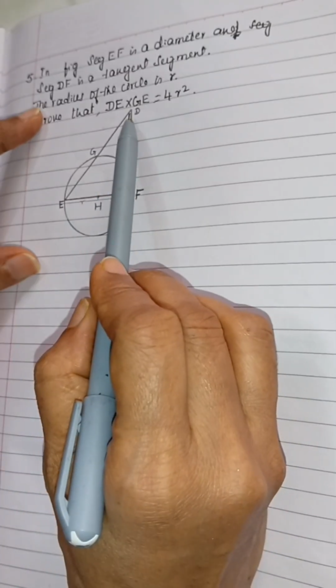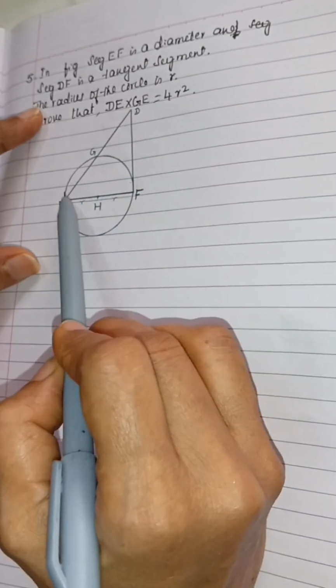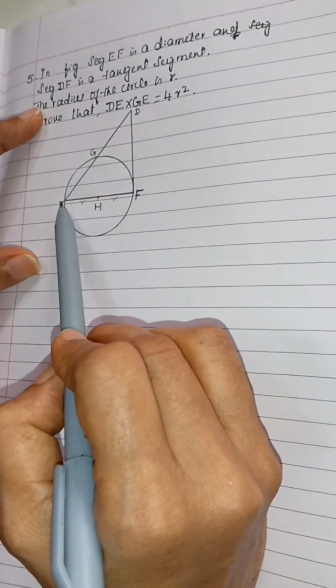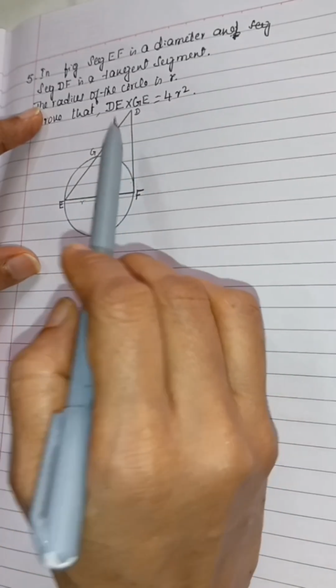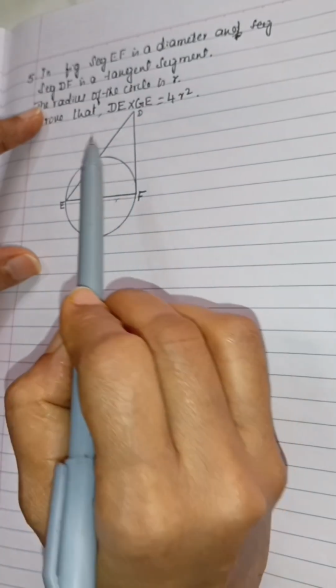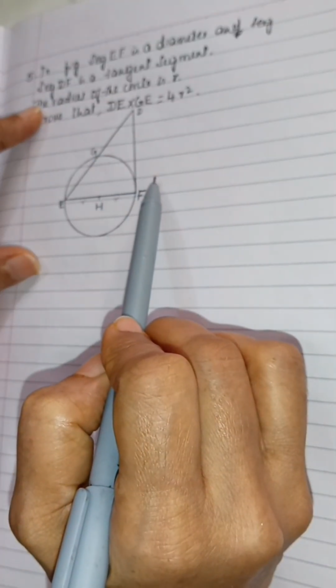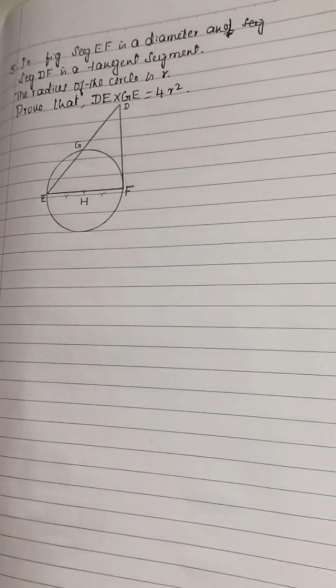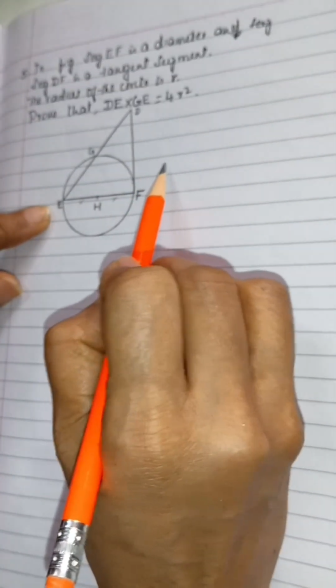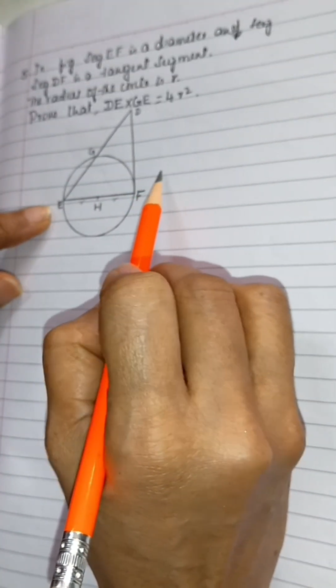And line DE is a secant intersecting the circle at points G and E. So which theorem we have to use? Tangent secant segments theorem. Name of the theorem is tangent secant segment theorem.